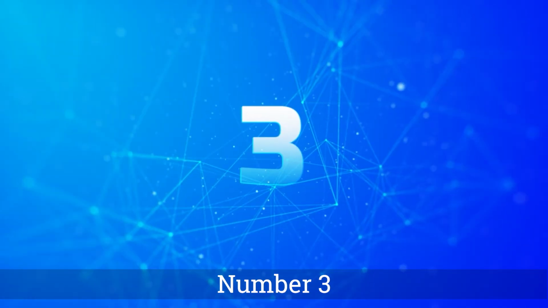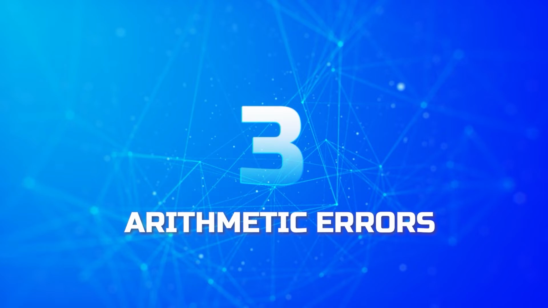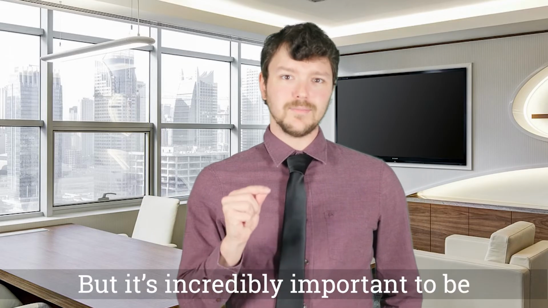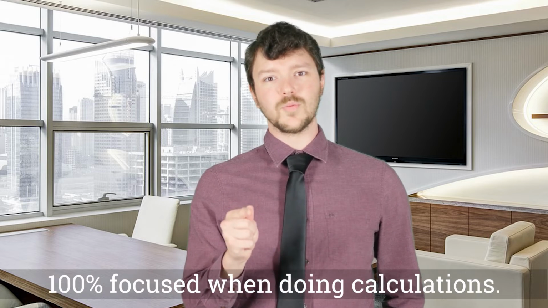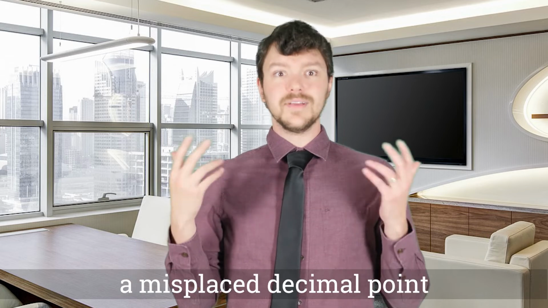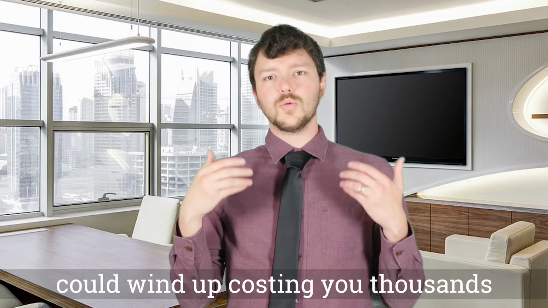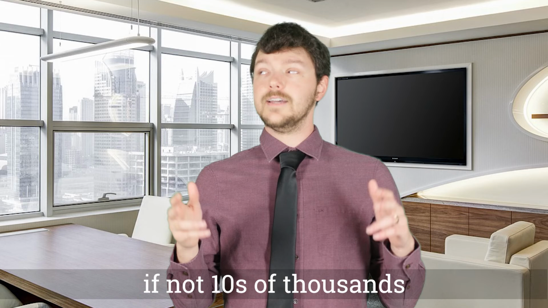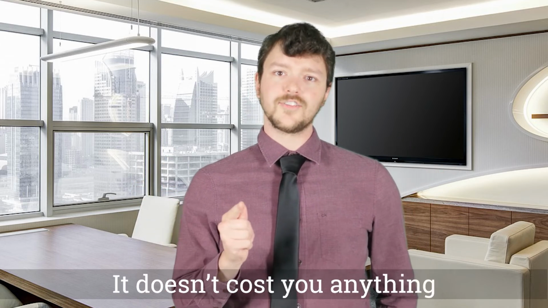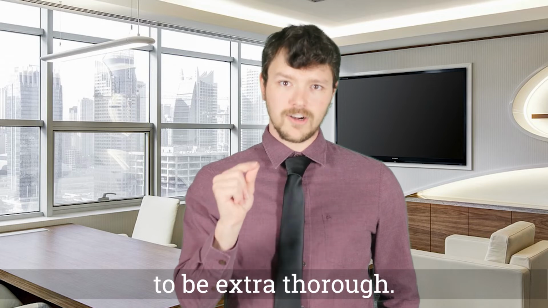Number 3. Arithmetic errors. Seems pretty obvious, right? But it's incredibly important to be 100% focused when doing calculations. Something as simple as a misplaced decimal point could wind up costing you thousands, if not tens of thousands, in penalties. It doesn't cost you anything to be extra thorough.